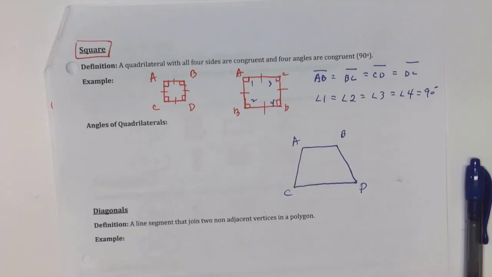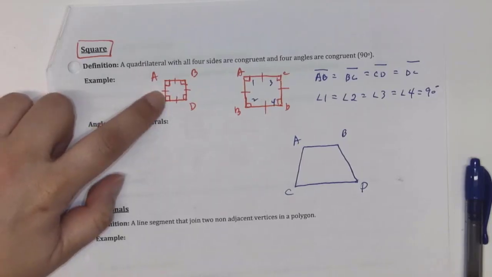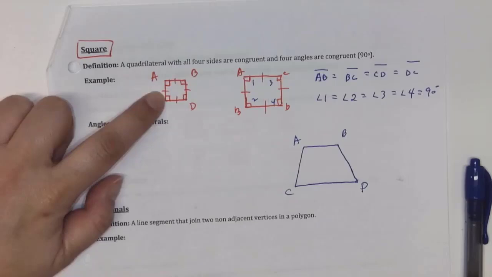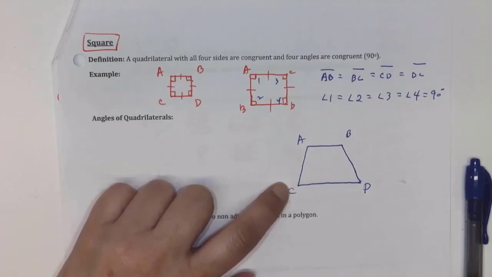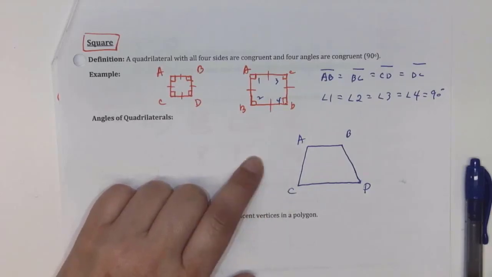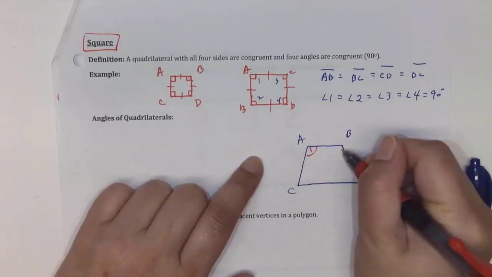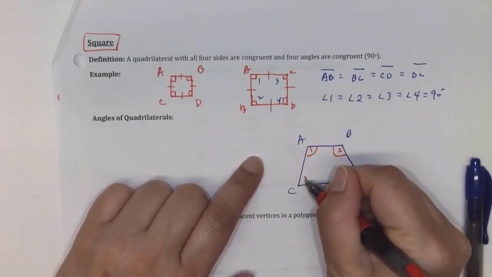It's correct, but can you prove it to me that it's going to be 360? Okay, so if it's a square, 90 times 4 is 360, but if it's something like that, can we tell this is going to be 360?